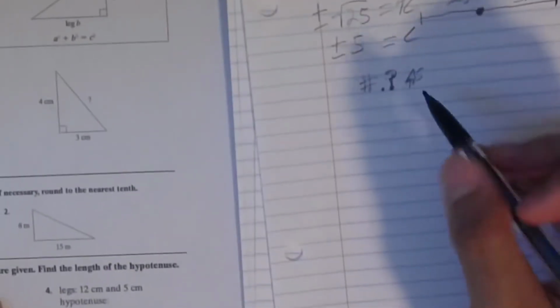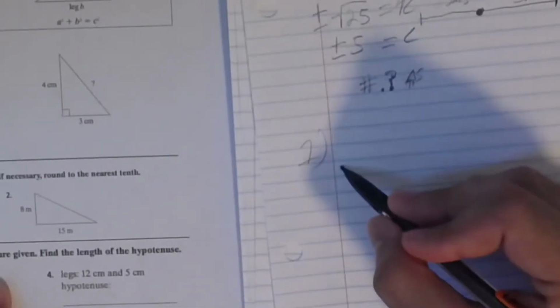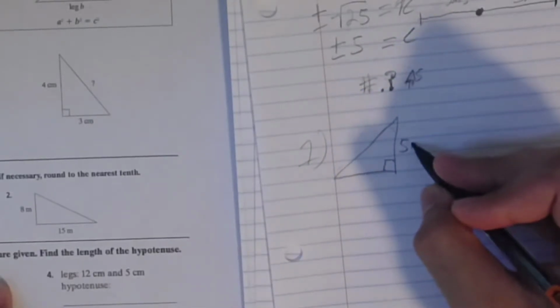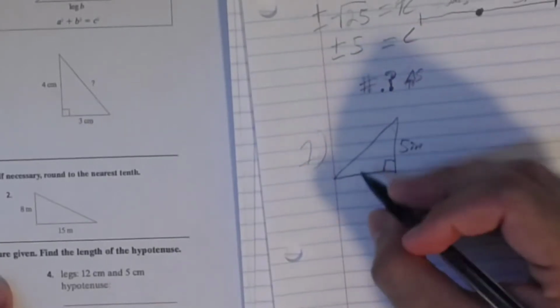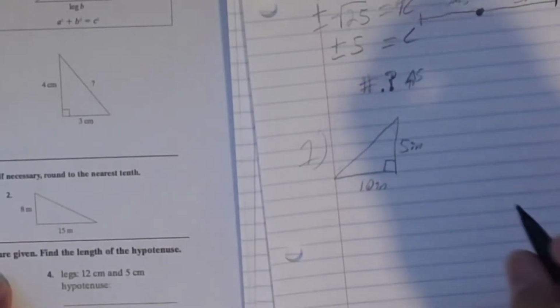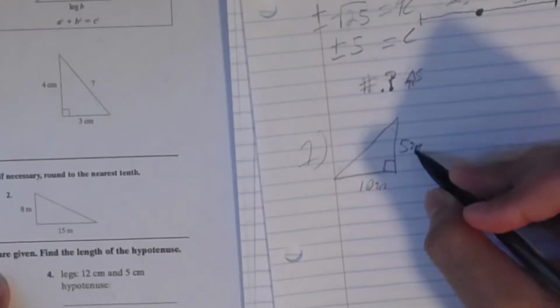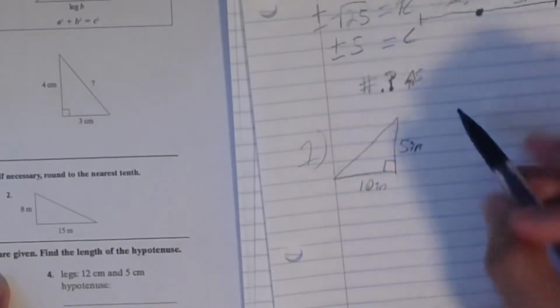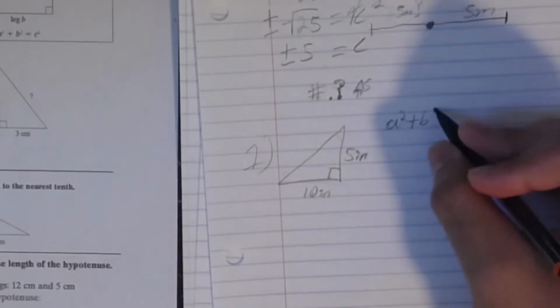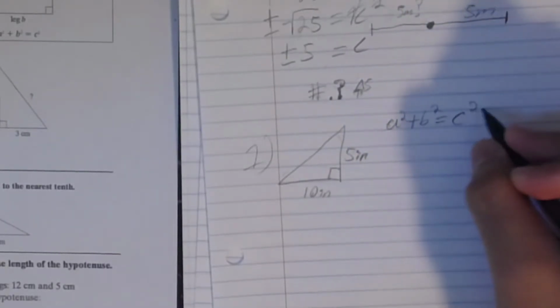Okay, now for problem 1, we have this right triangle. We have 5 inches. Remember, we have to take into account inches. Now we use a formula. I'm going to constantly refer back to it. What's our formula for the Pythagorean theorem? It is a squared plus b squared equals c squared.